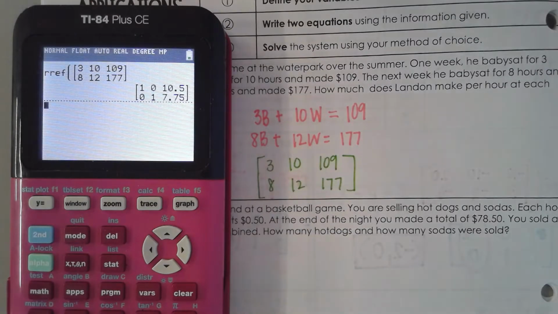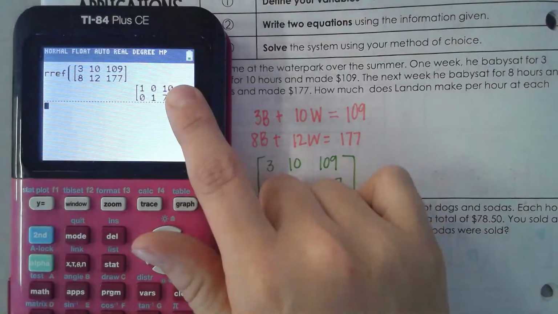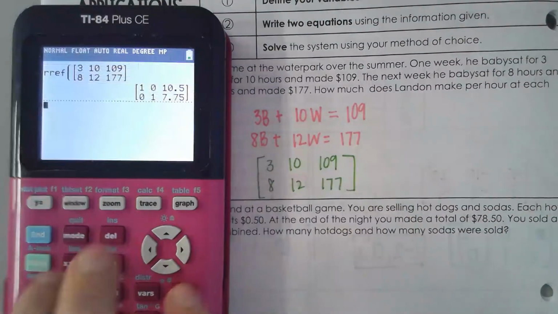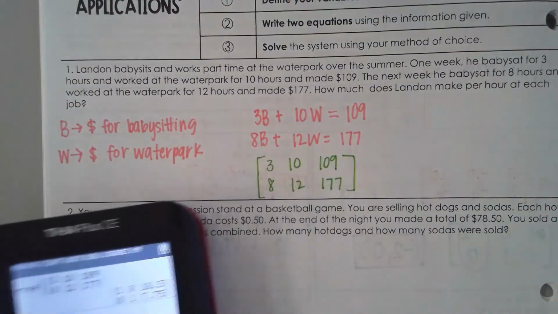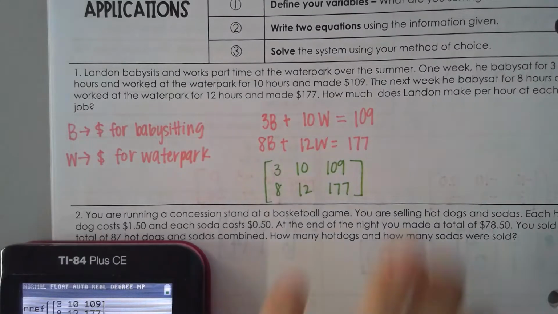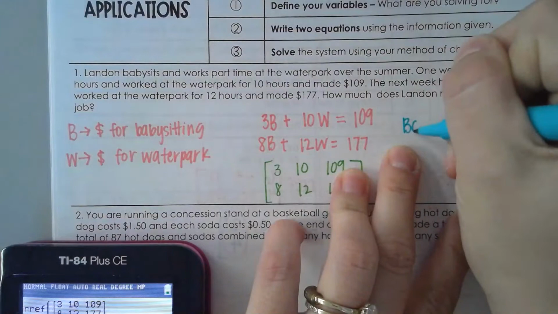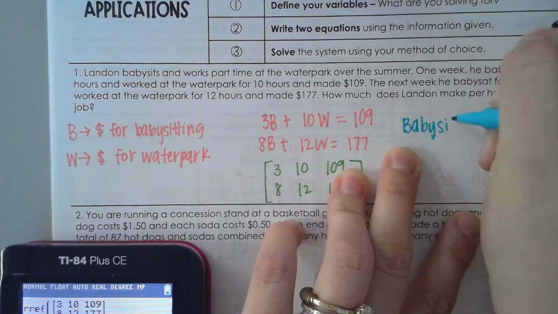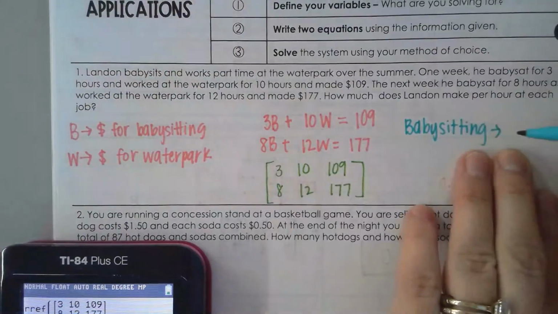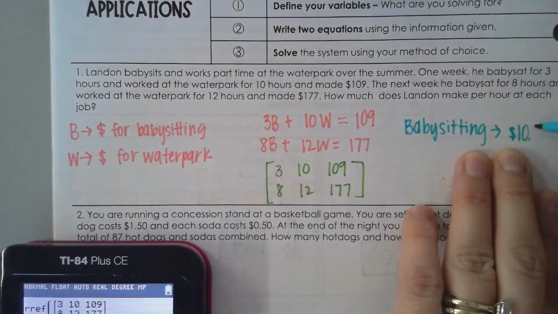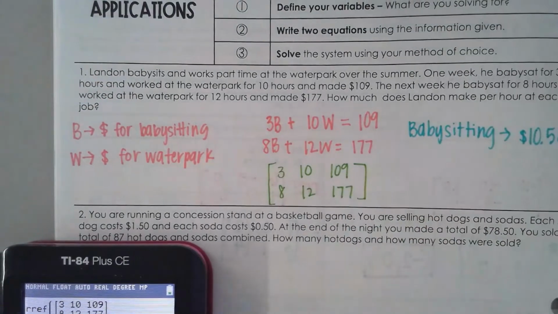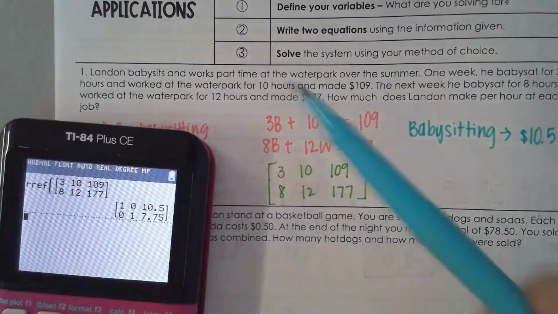So whenever you get your answer, think about, does it make sense? Does 10.5 make sense for my problem? Is it likely that he could get paid $10.50? Yeah, makes sense. So for babysitting, it's $10.50 per hour. The top number is always the first variable.